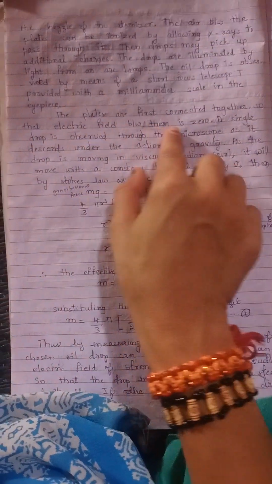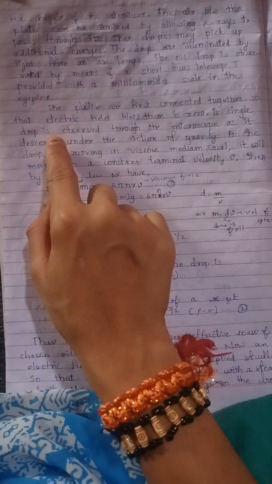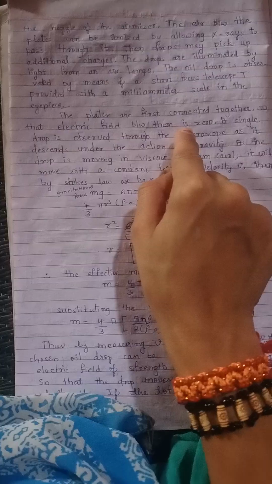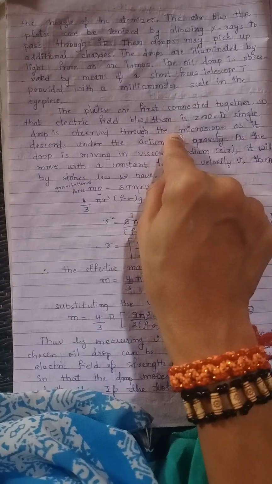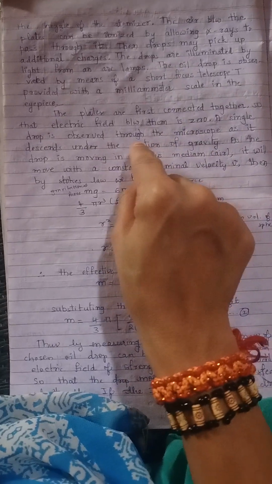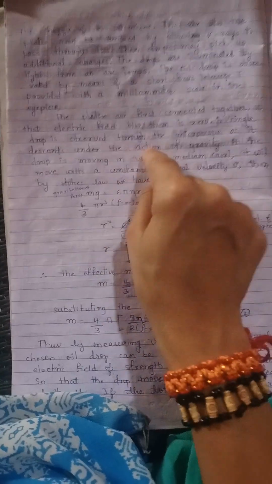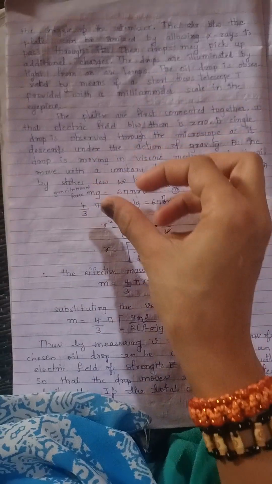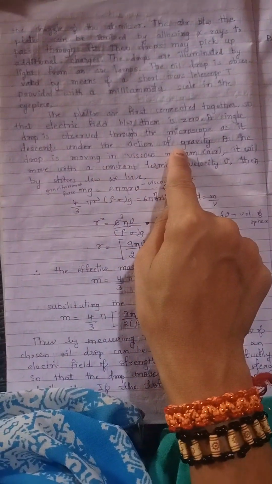The plates are first connected together so that the electric field between them is 0. So there is no electric field applied here. The plates are connected together. So a single drop is observed in that case. When there is no electric field, he observed the single drop through the microscope as it descends under the action of gravity.